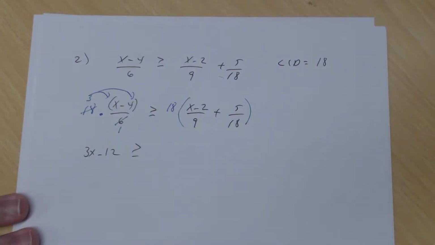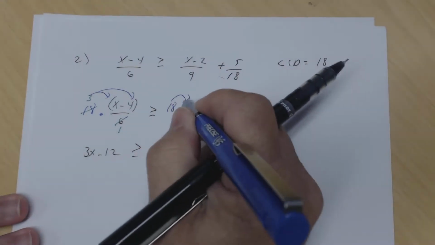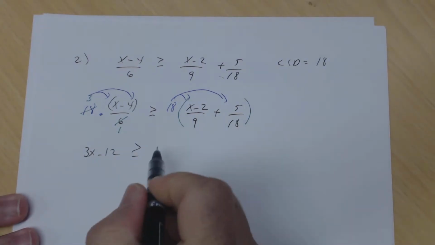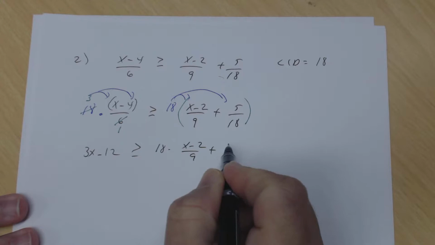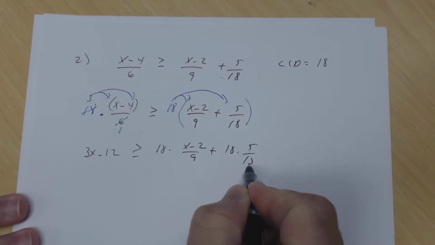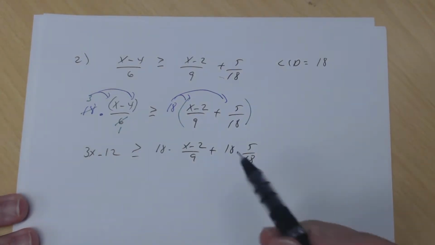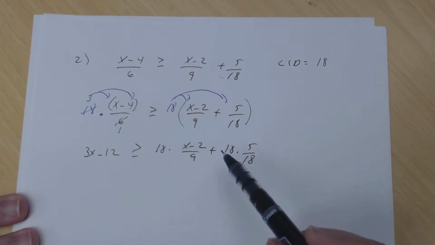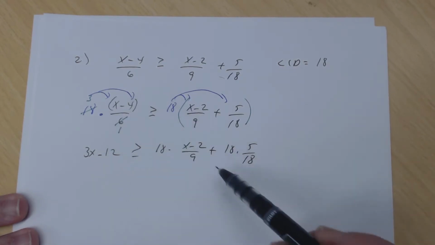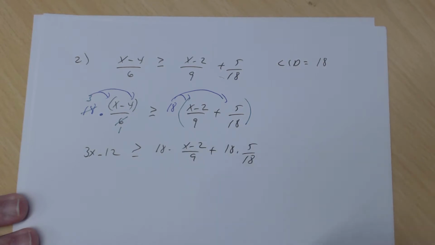Okay, it's greater than or equal to, and then we're going to distribute the 18. So actually say 18 times x minus 2 over 9 plus 18 times 5 over 18. So right in that step, notice every term was multiplied by 18. This term by 18, this term by 18, this term by 18.